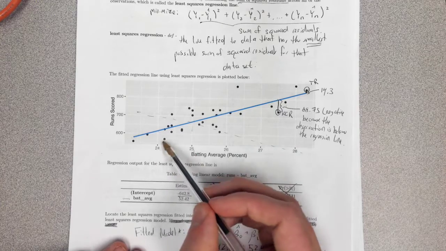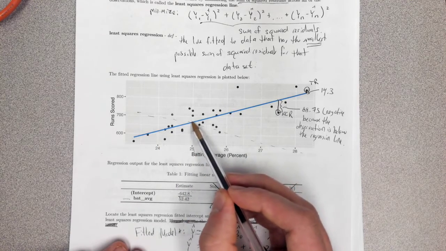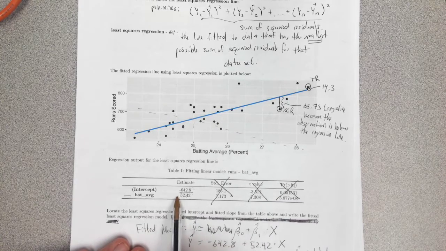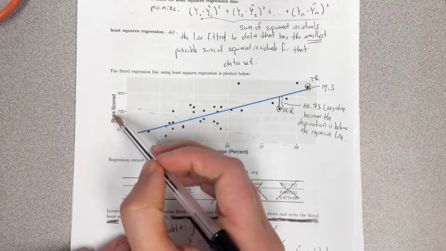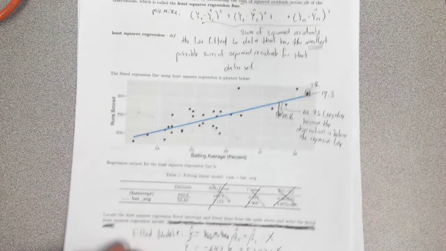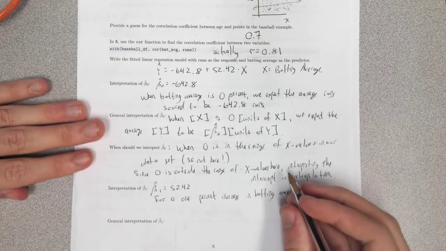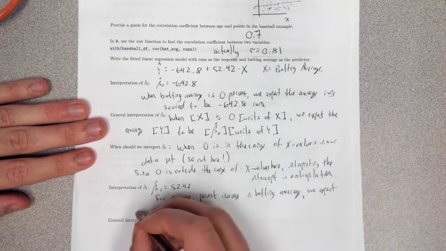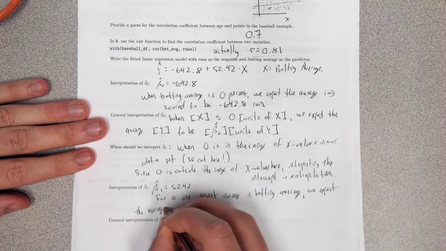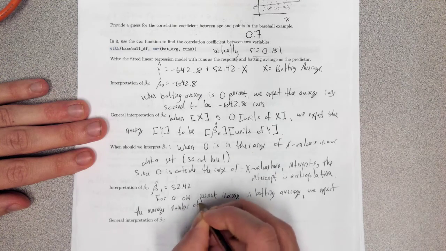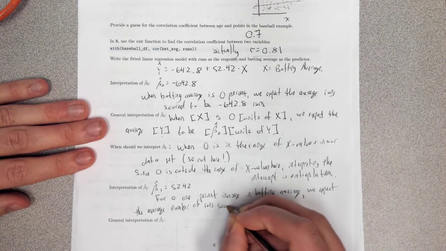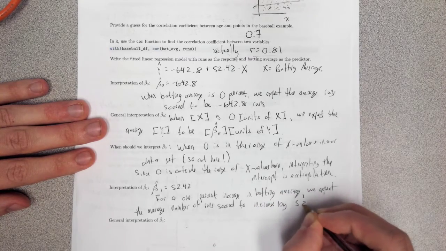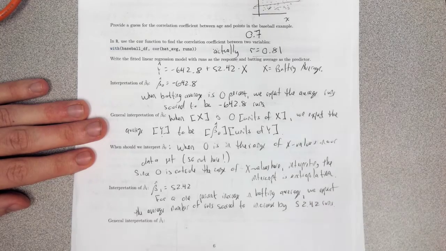Well, we could tell from the graph that on average we would expect the runs scored to increase, and the slope tells us exactly by how much. And so if the slope were negative, then we would be expecting our response to decrease for a 1 unit increase in x. And so for a 1% increase in batting average, we expect the average number of runs scored, which is our response, to increase by 52.42 runs.